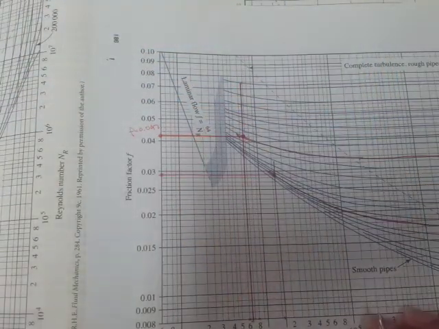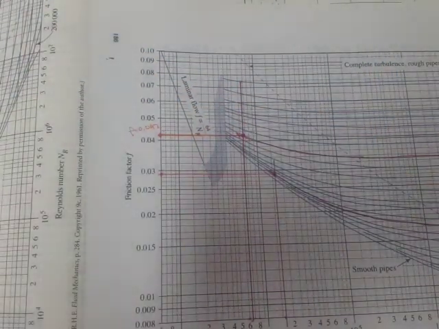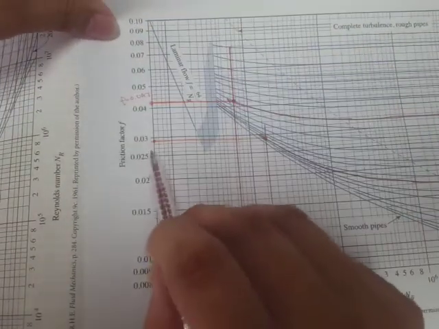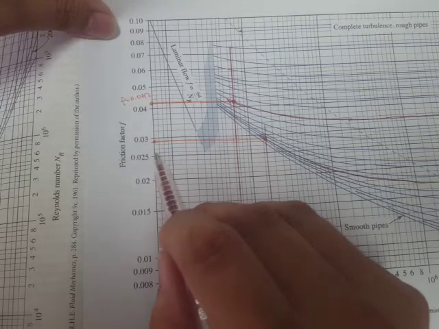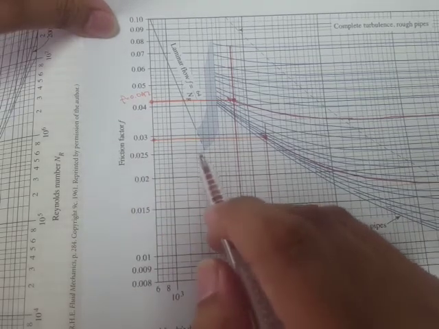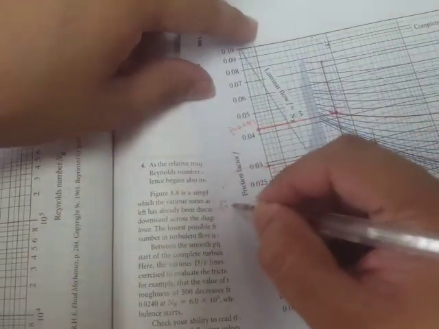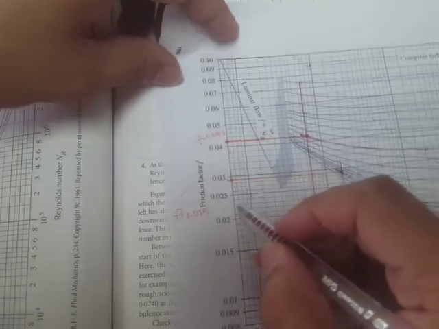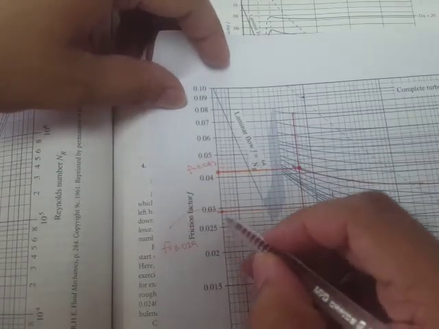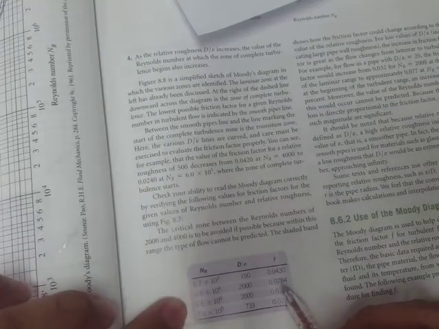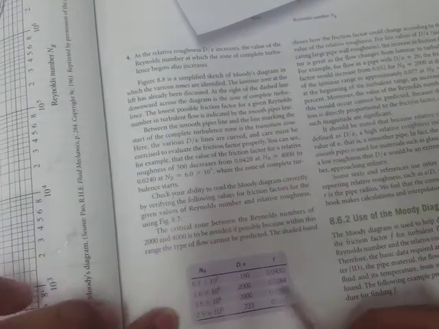And that's around 0.029. Okay, so that's F. This F is equal to 0.029, right? So this is 25, this is 26, 27, 28, 29, 30. Right, and the book gives us the value of 0.028284.